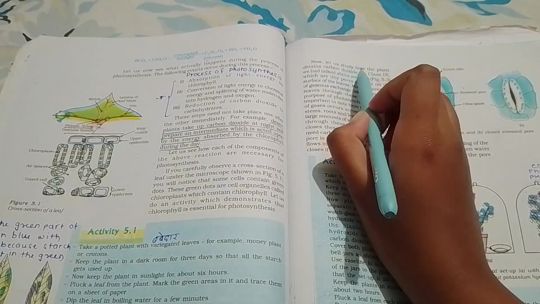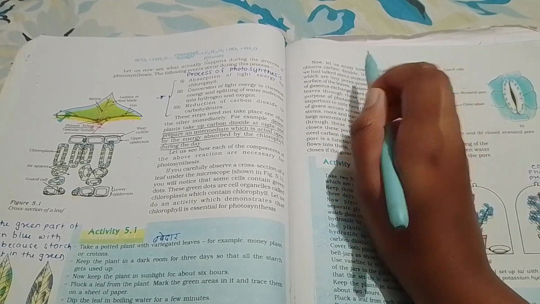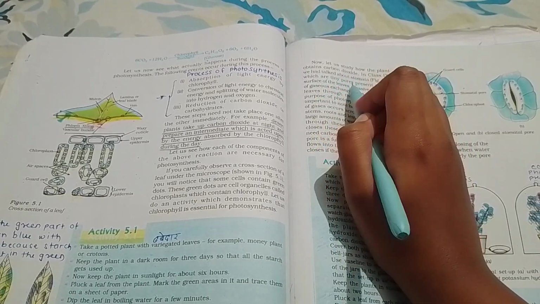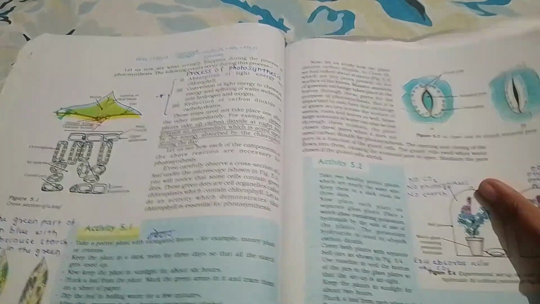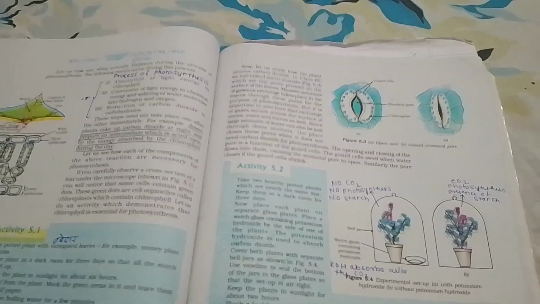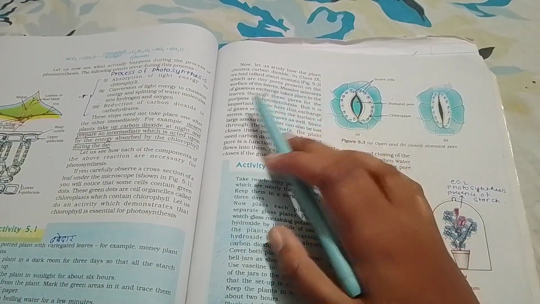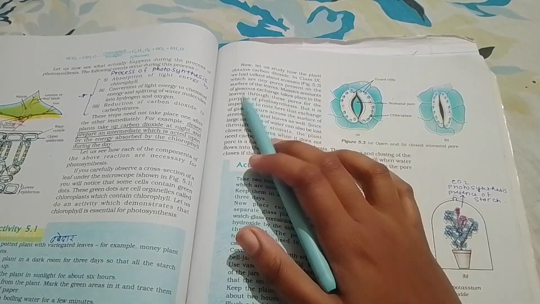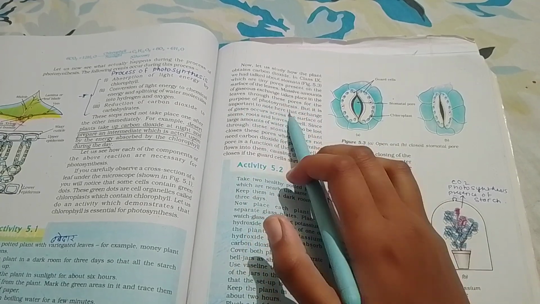Now let us study how the plant obtains carbon dioxide. In class 9th we had talked about stomata, which are tiny pores present on the surface of the leaves. Massive movements of gases take place in the leaves through these pores for the purpose of photosynthesis.